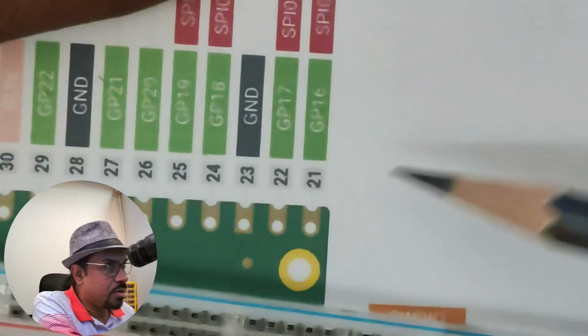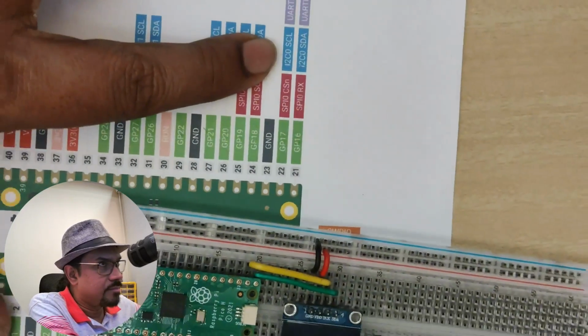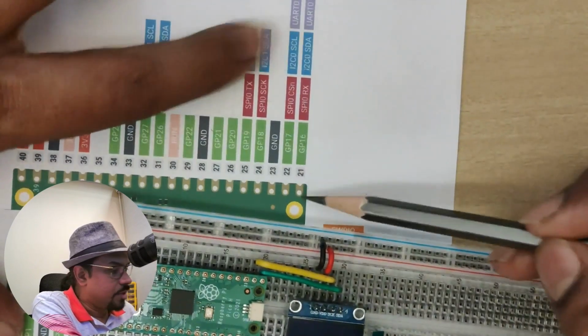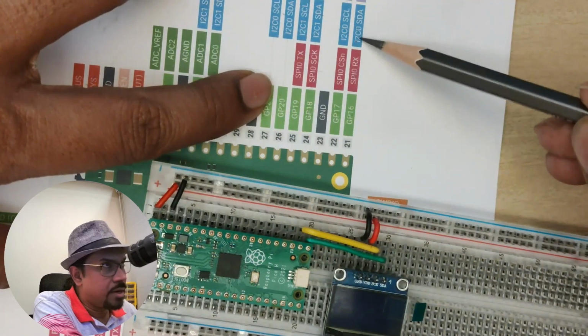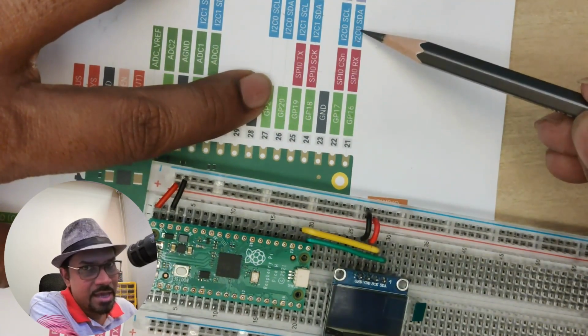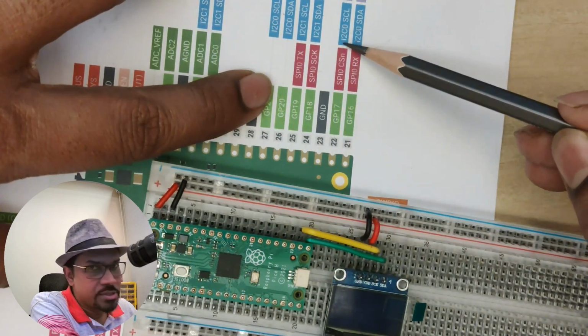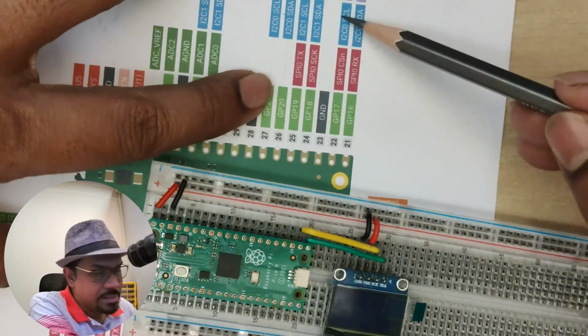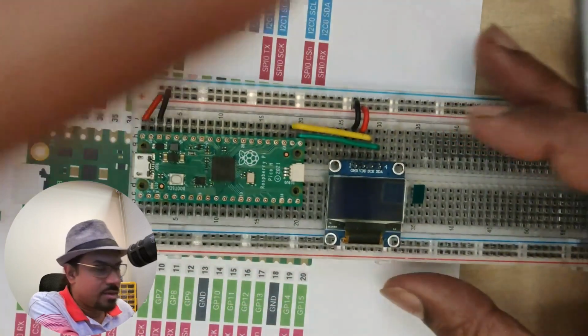If you look at pin number 21 on the Raspberry Pi Pico on this corner, basically, this can be configured as I2C0 SDA. And pin 22 can be configured as I2C0 SCL. So SCL is nothing but clock, SDA is data. So configuring this is pretty straightforward.